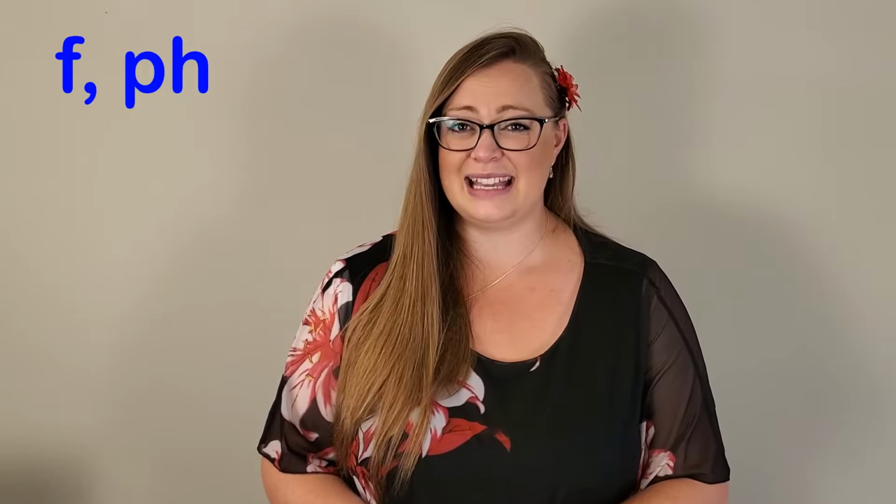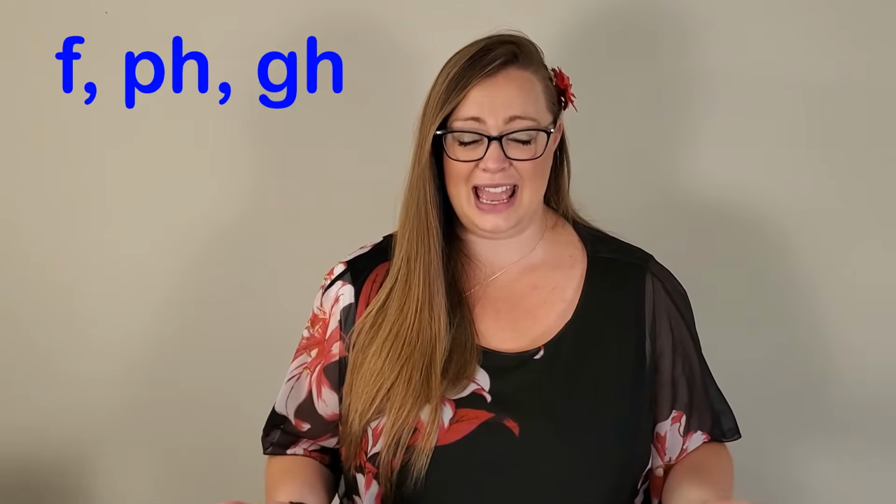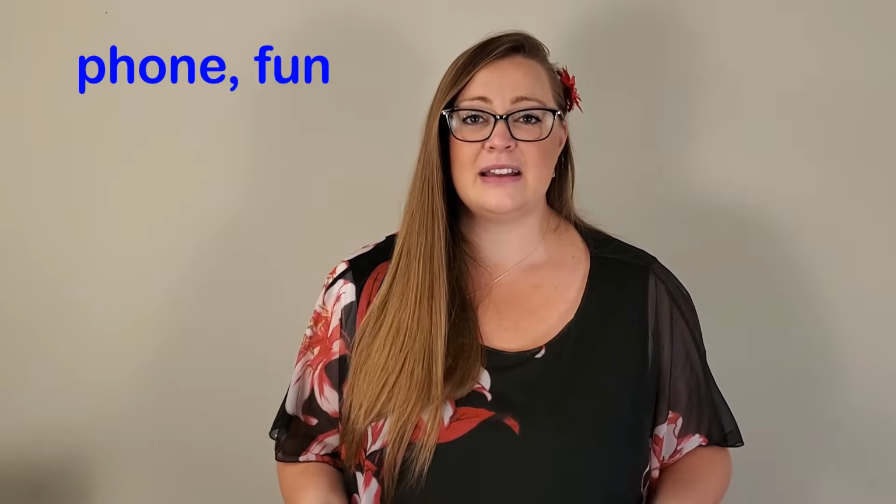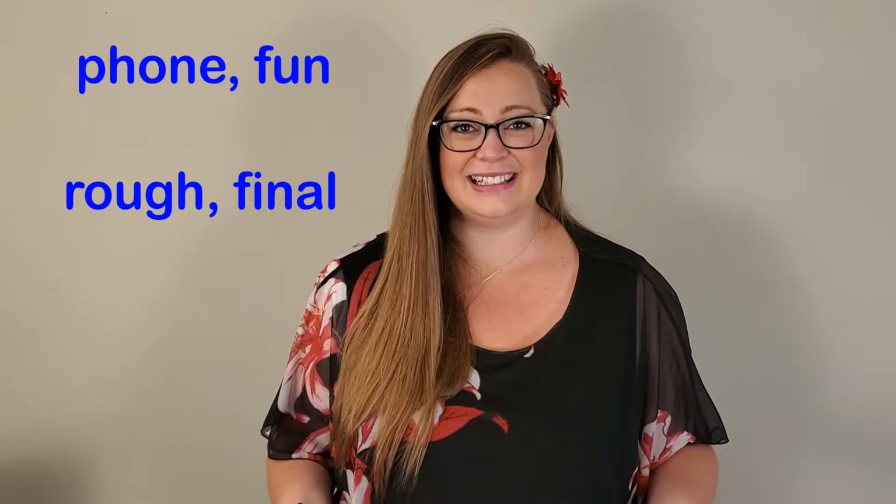The next sound is the F sound, or F. You can see this typically spelt as an F or a PH, but you can also see it sometimes spelt with a GH. Some examples are phone, fun, rough, and final. Next we have G, or G. You can see this spelt with a single or a double G, and you can hear it in words like egg, grape, girl, or glad.